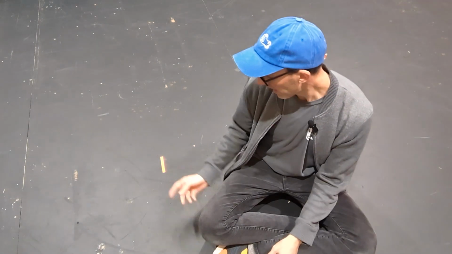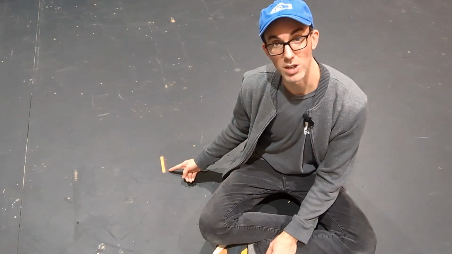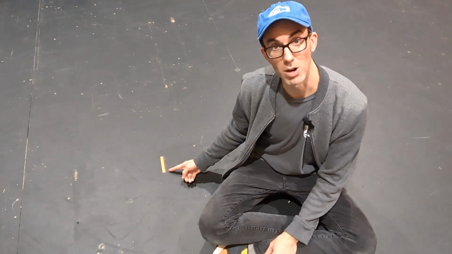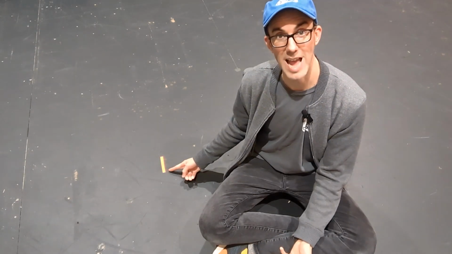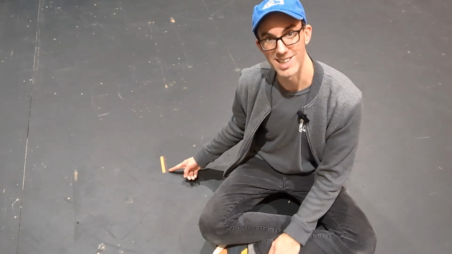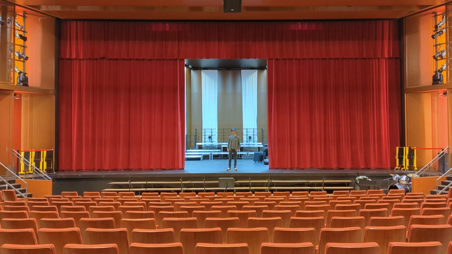In theater, we have all sorts of words and terms that are unique to what we do. Right now I'm sitting on the stage, which you probably already guessed, and right next to me is a little piece of tape called a spike mark. These are used to mark where we put set pieces and sometimes where the actors need to stand to get the best lighting. This particular theater is a proscenium theater.